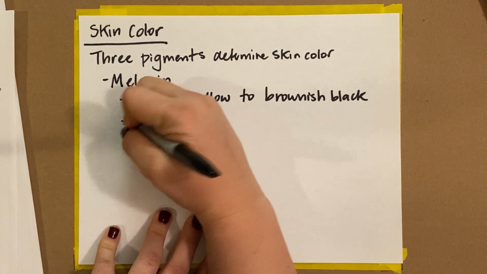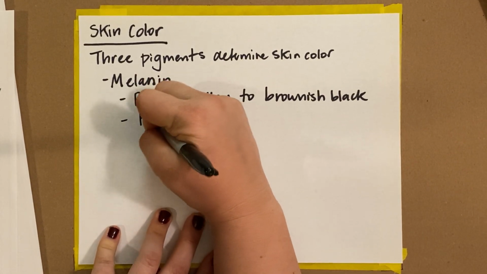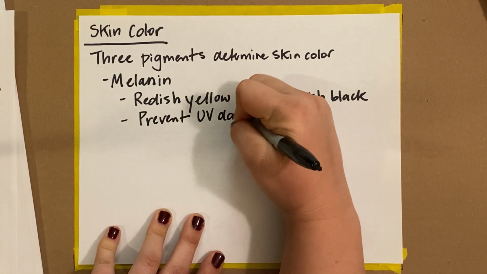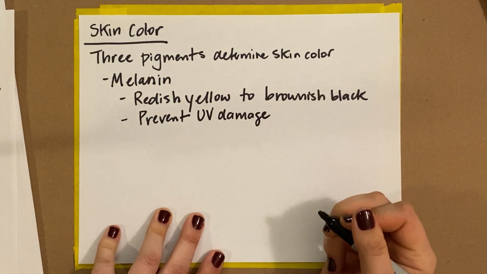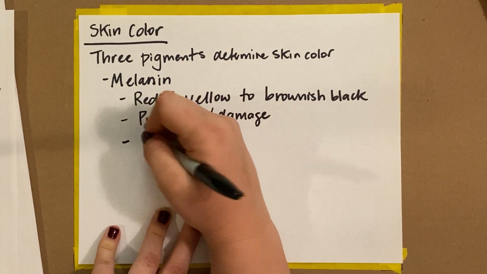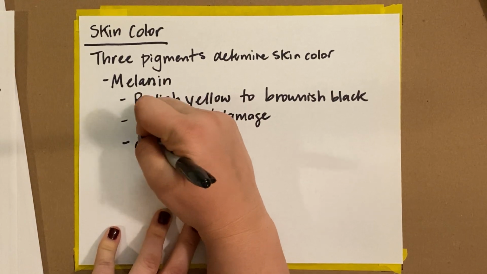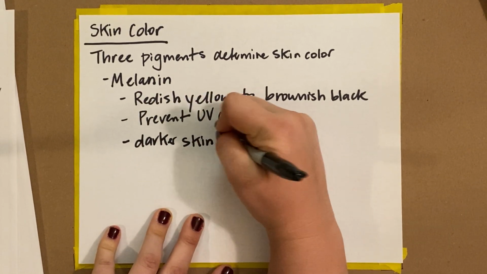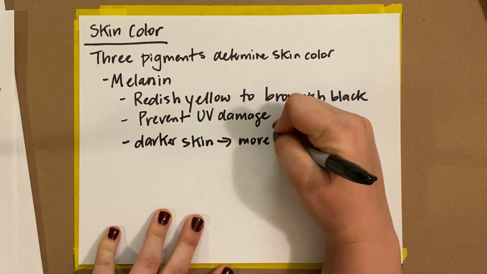Okay. It's very important and is going to help prevent UV damage. The darker the skin, kind of the more melanin that's produced. So more melanin.